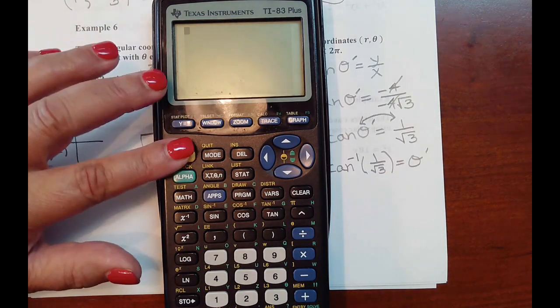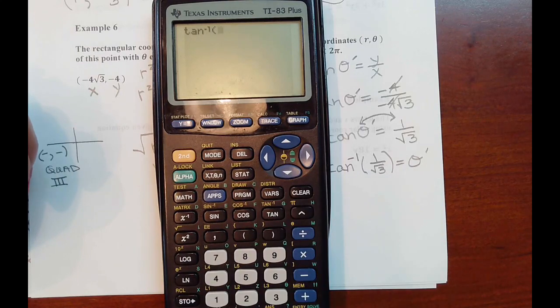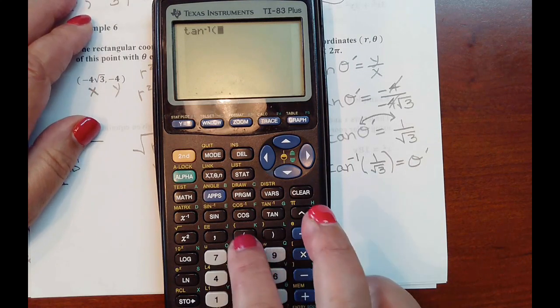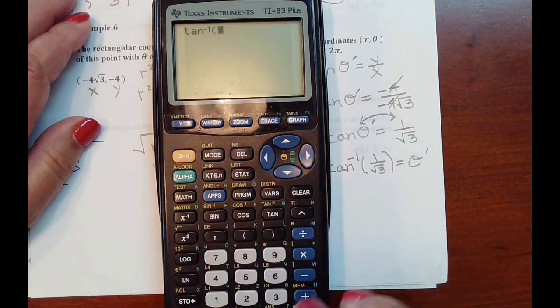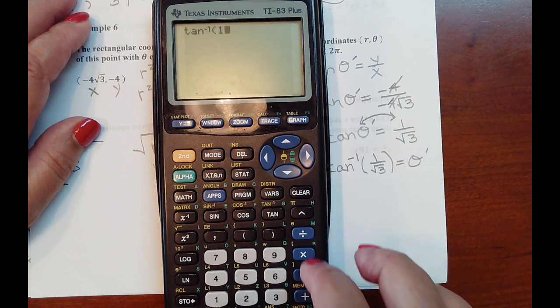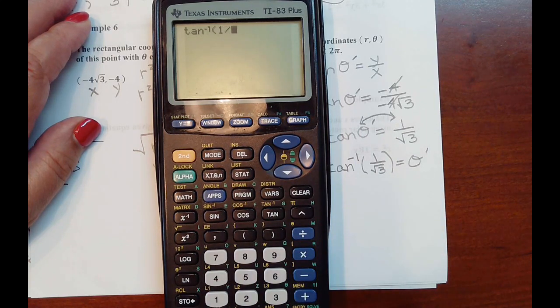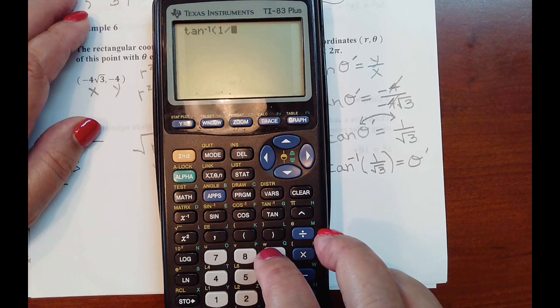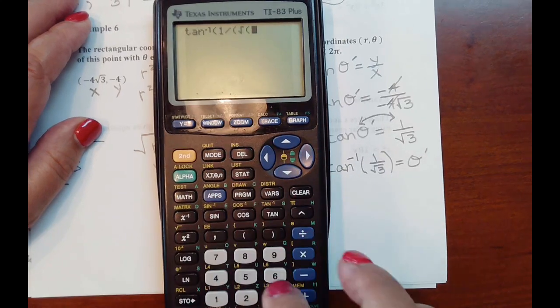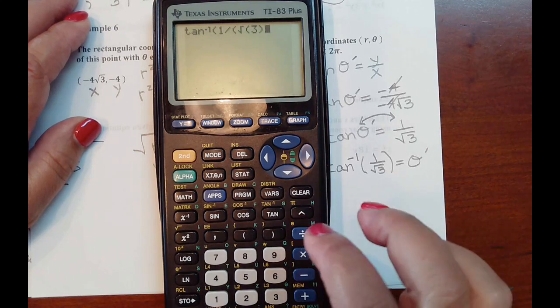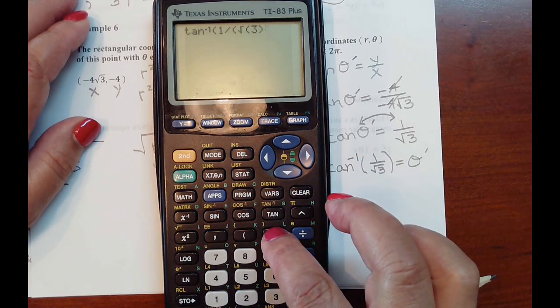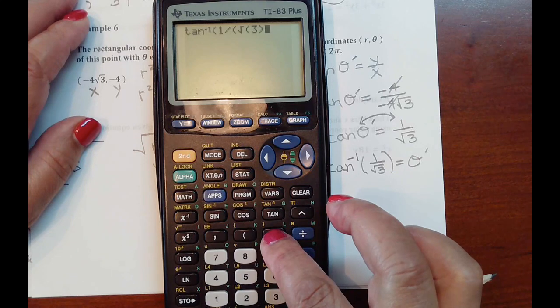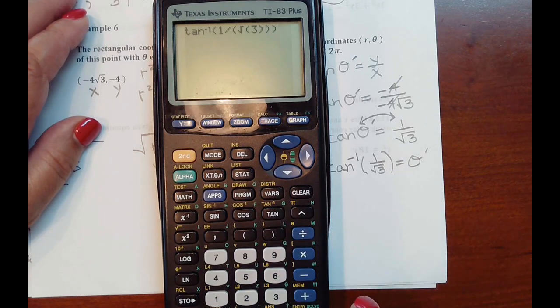if that's what they want as the final answer. So second, inverse tan, and then I'm going to have 1 divided by, I wanted to calculate that square root of 3 first, so I'm going to put an extra pair of parentheses around it. I know that you don't need to, but I'm going to. Okay, so this is just me doing the denominator.